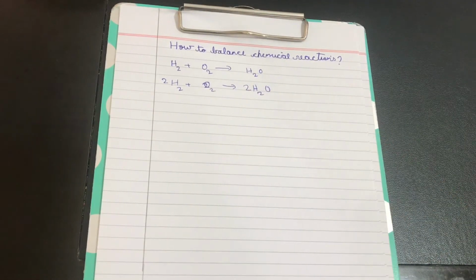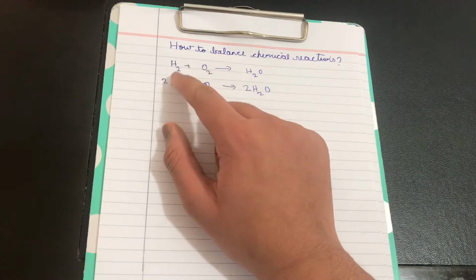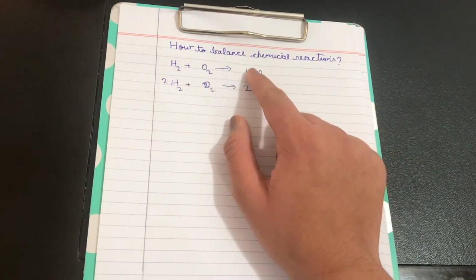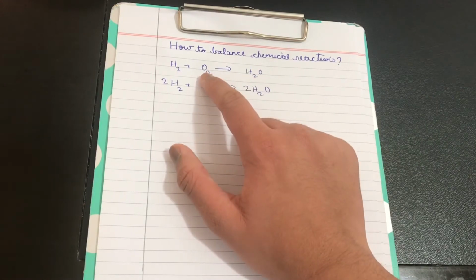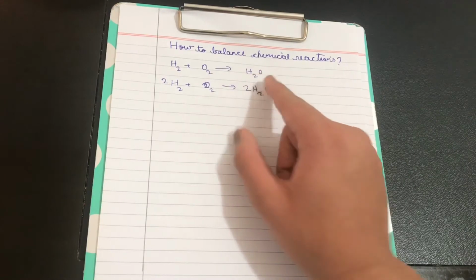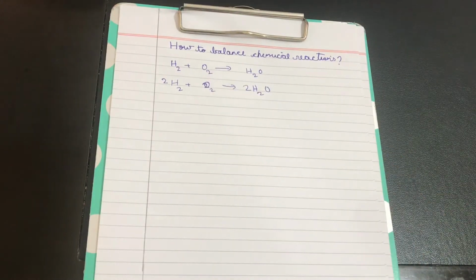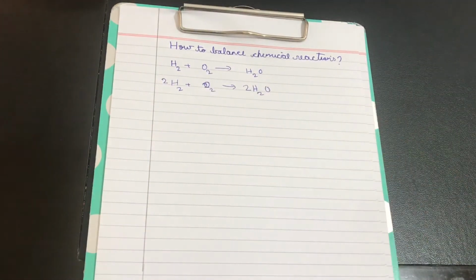Now how do we know if a reaction is balanced or unbalanced? Let's take a look. Here on the left hand side there's 2 atoms of hydrogen, and on the right hand side there's 2 atoms of hydrogen. Oxygen, there's 2 atoms on the left hand side and 1 atom on the right hand side. So the oxygen are not equal. So this reaction is unbalanced.